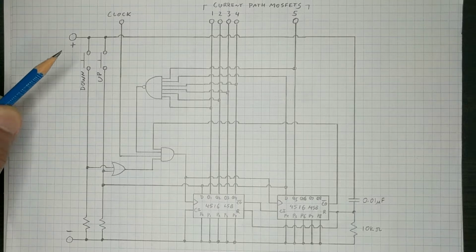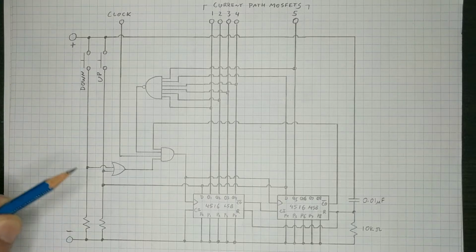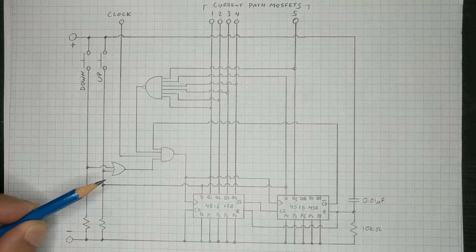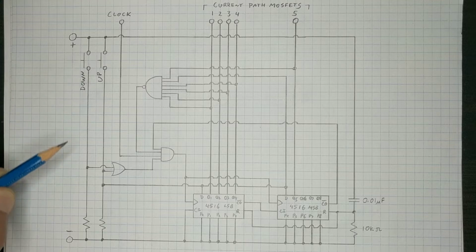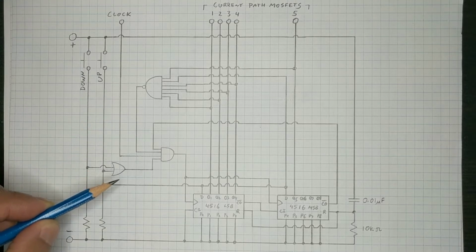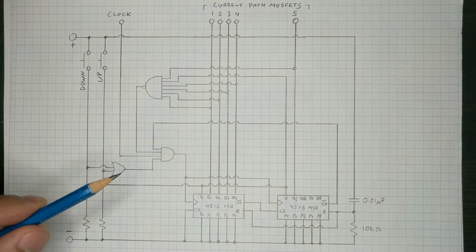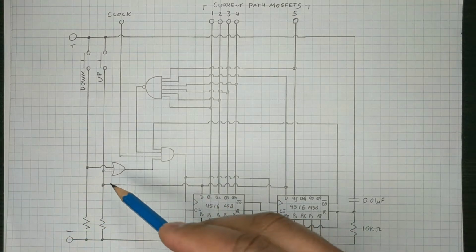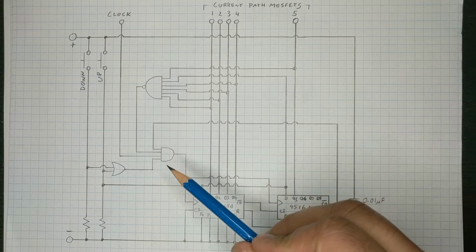How is it going to do that? Well, if we follow these circuits down, or follow these lines down, we see that we end up in an OR gate. What this OR gate is saying is basically that if either one of those switches is pressed, then a signal is going to be generated out the other side of this OR gate. And that signal goes into this AND gate over here.